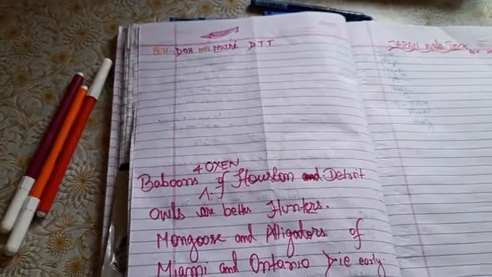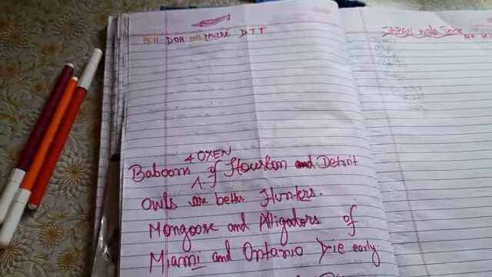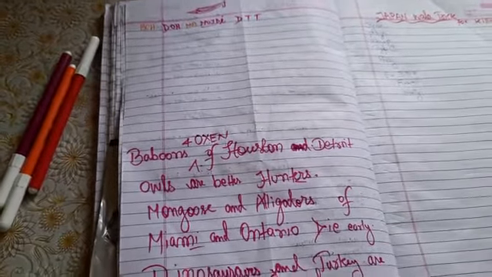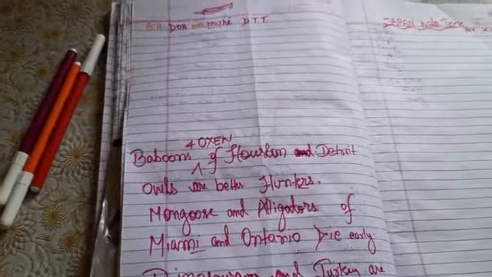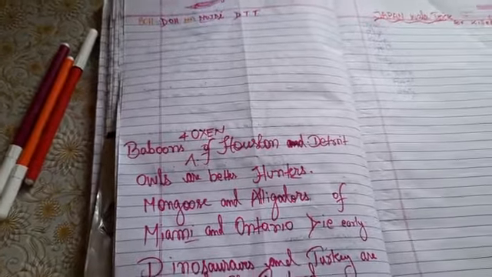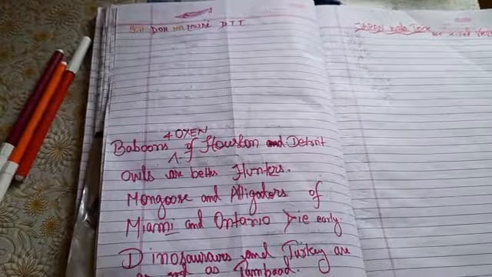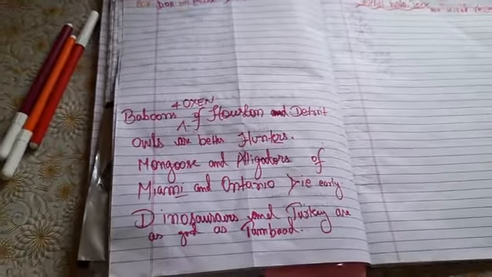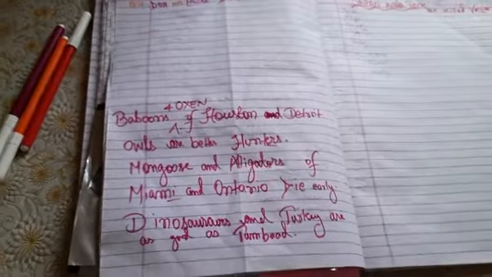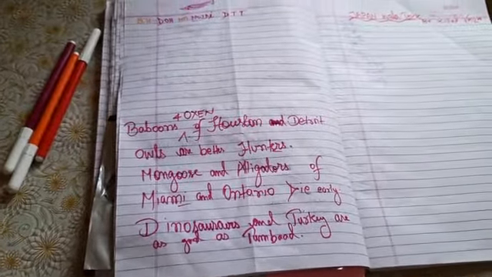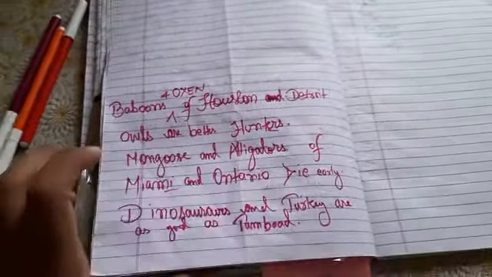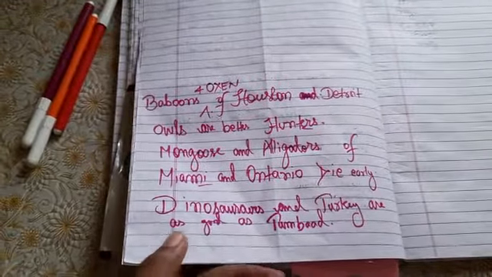So the next is MA and MOJDI. So for this MA we have mongoose and alligators of Miami and Ontario, they die early. We are done till DI. The next is DTT. For here we have dinosaurs and turkey are good as Tumbad. So dinosaurs and turkey are as good as Tumbad.